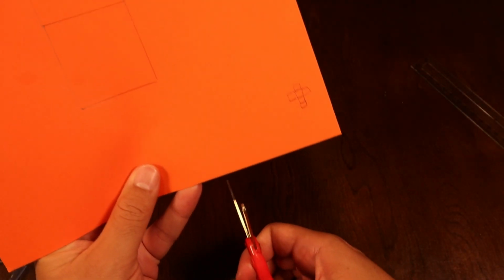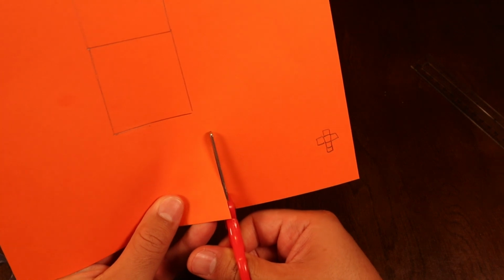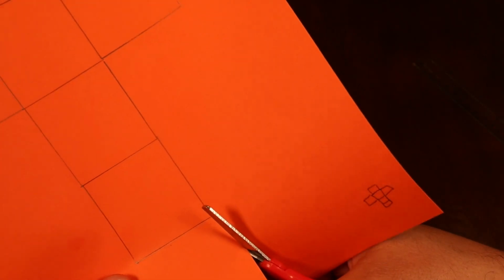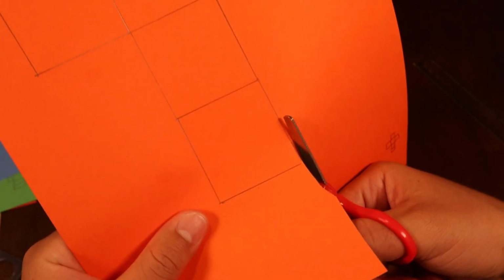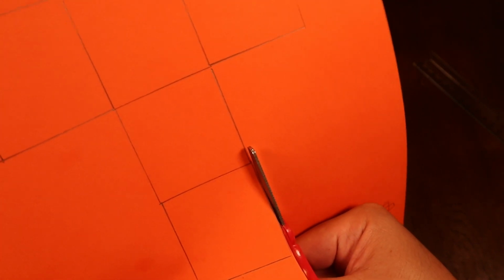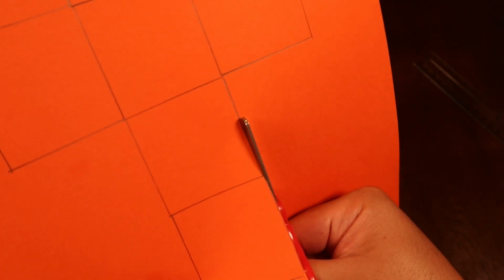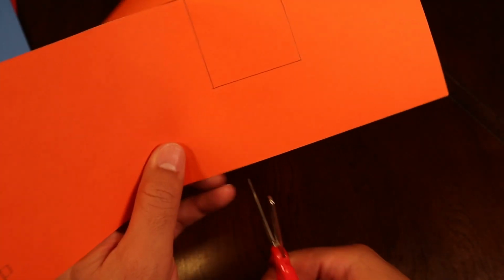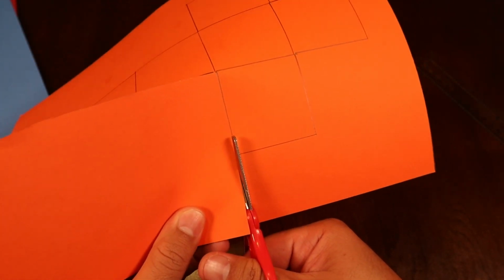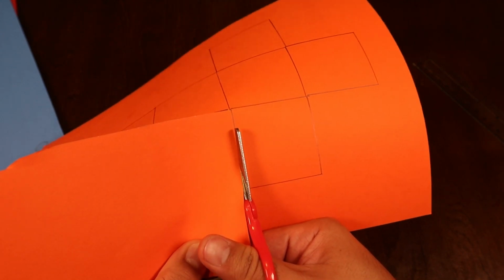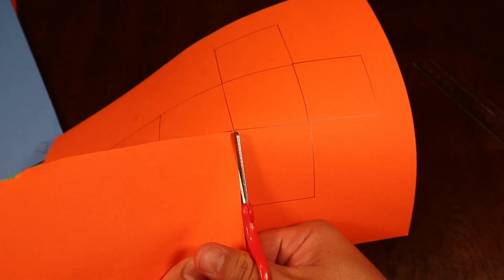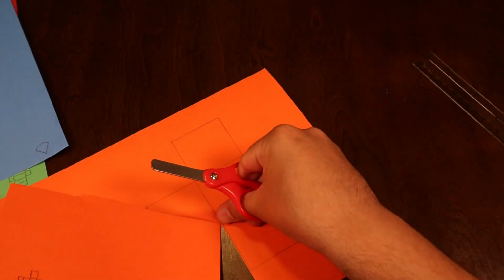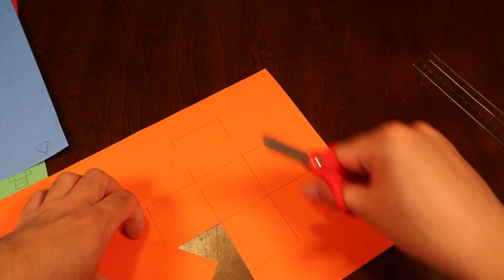But let me go ahead and start cutting here. So let me cut only on the outside. Okay. Here we go. Only on the outside outlines. We will not cut through here.